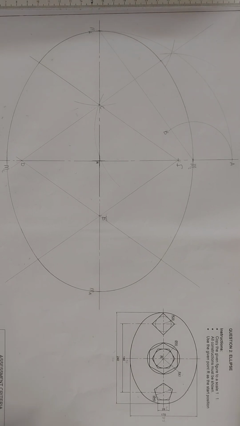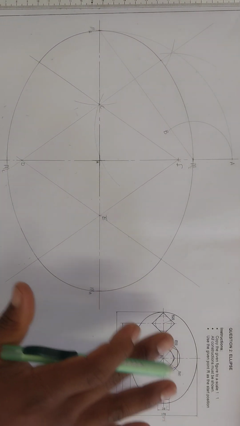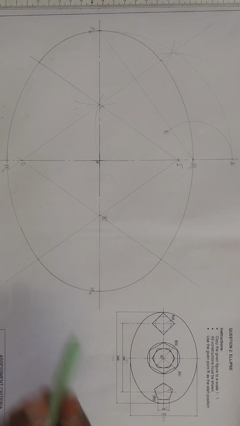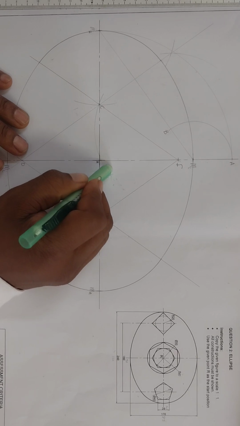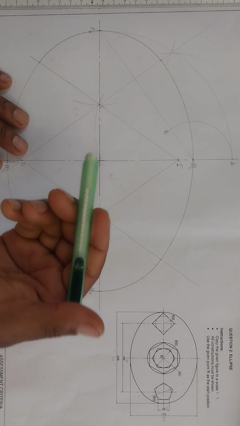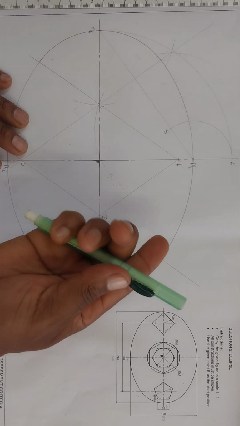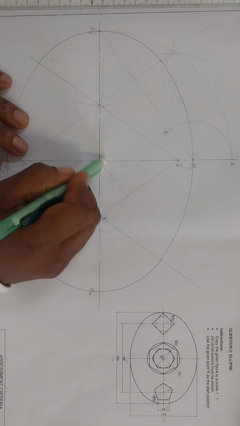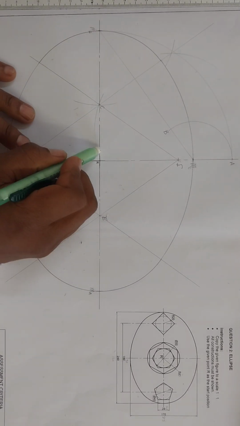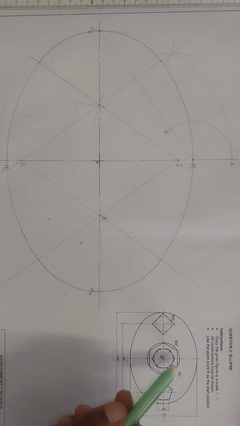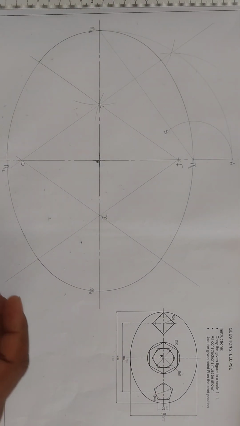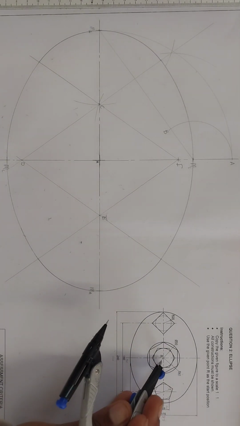So we can move right onto the details inside. So I can just erase this arc a little bit so it doesn't interfere with my drawing. But remember, do not erase all your constructions because the instruction says all constructions must be shown. So I'm gonna start right here in the middle by constructing this hexagon. I'm gonna start with the small one.